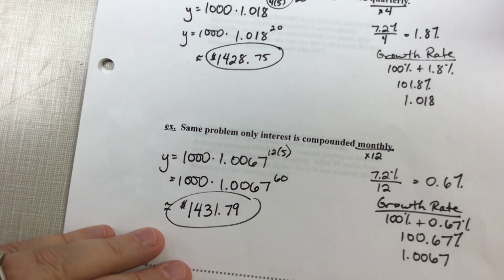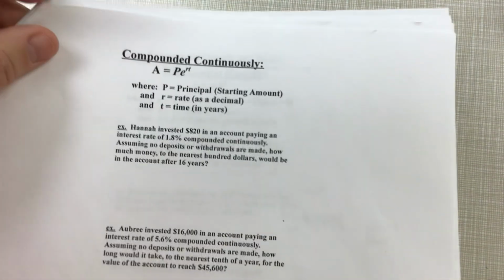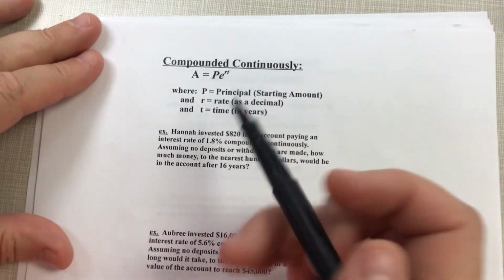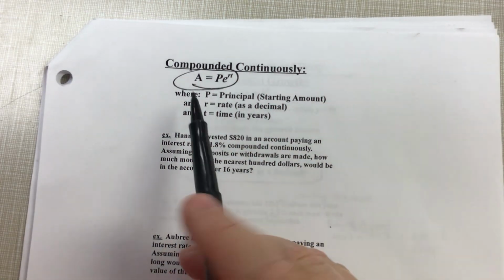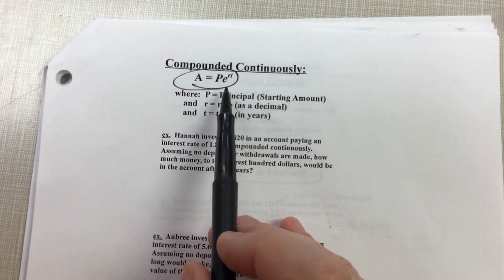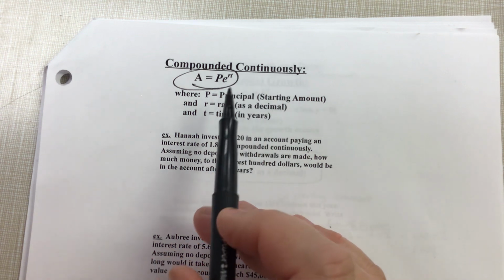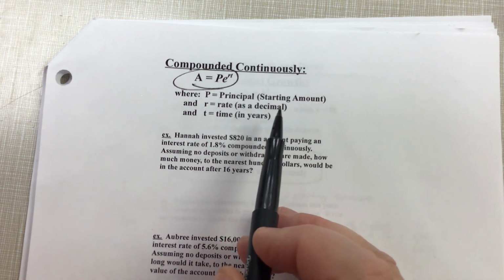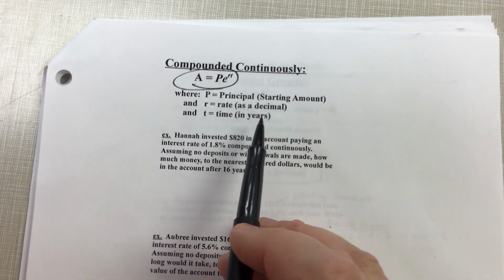Okay, so the next thing we're going to look at in the last part of the lesson is compounding continuously. Okay, so for compounding continuously, we have a different formula we use. We have A equals P times e to the rt. So P is your starting amount, like our a value. We're going to use base e for continuously, and we've talked about that earlier in this unit. r is the rate as a decimal, not the growth rate, but what the rate is as a decimal. And t is time in years.